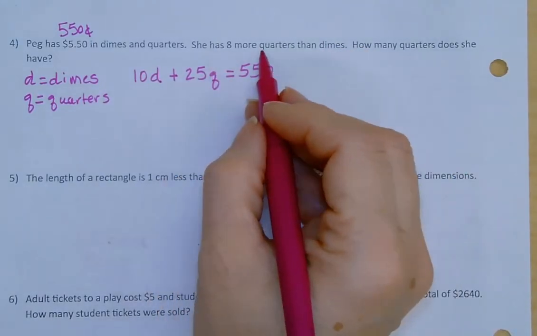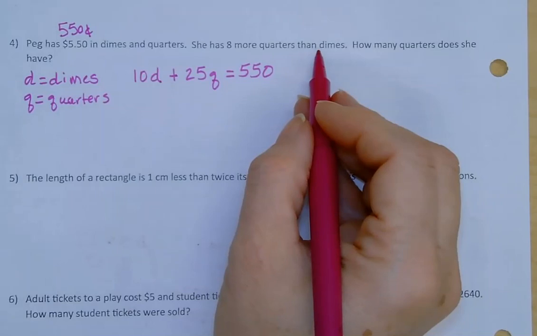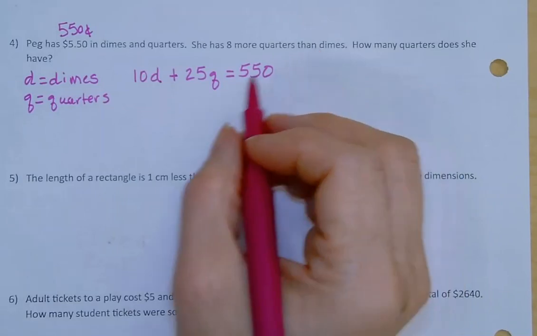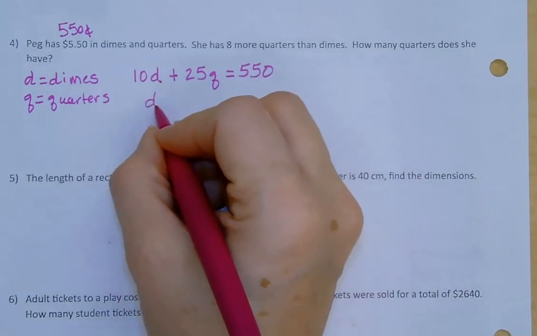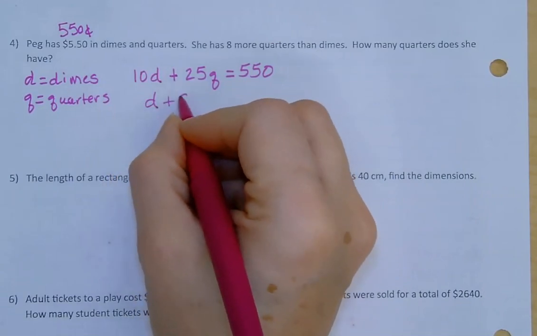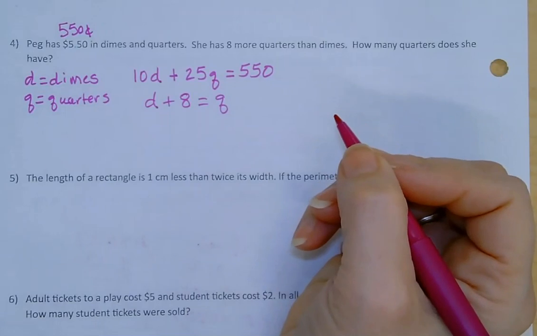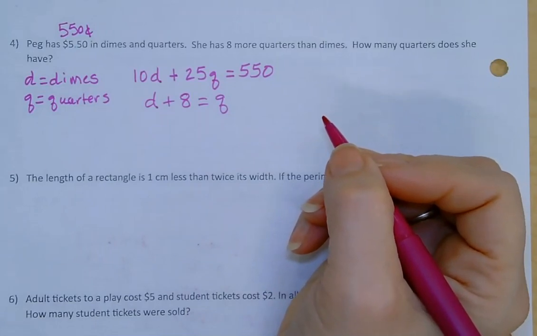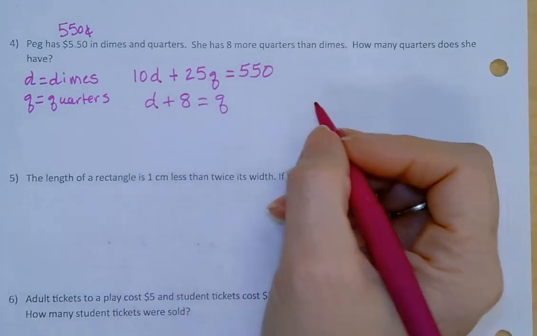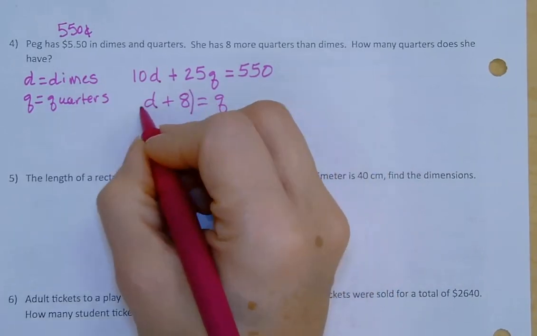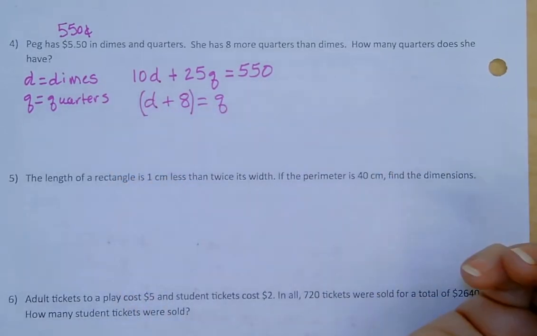I also know that she has 8 more quarters than dimes. So whatever number of dimes she has, if you add 8 to the number of dimes she has, then you figure out how many quarters she has. Okay, so now I'm probably just going to use substitution because I'm already set up. I know what q is. q is d plus 8.